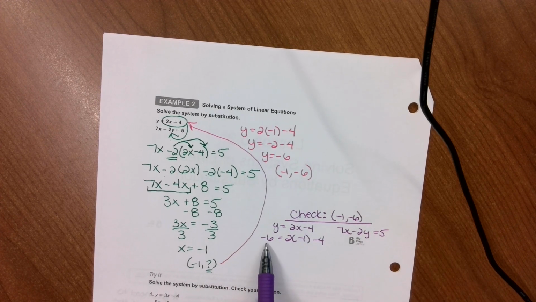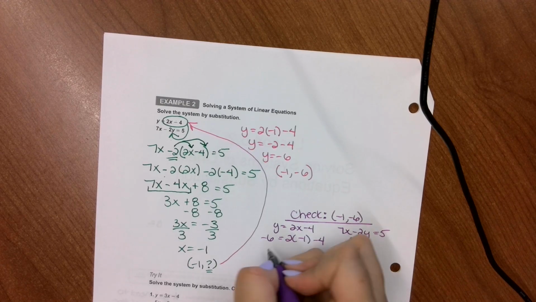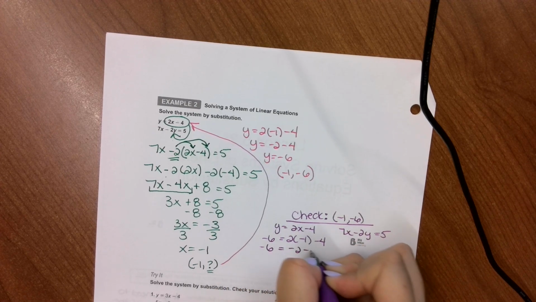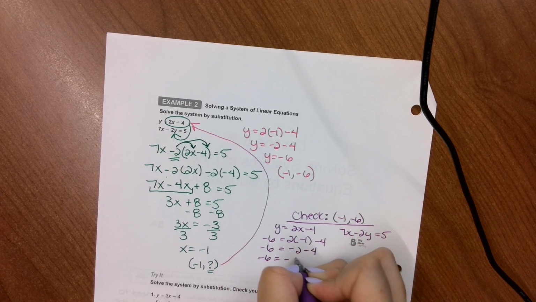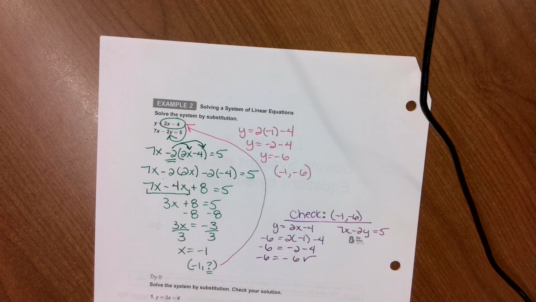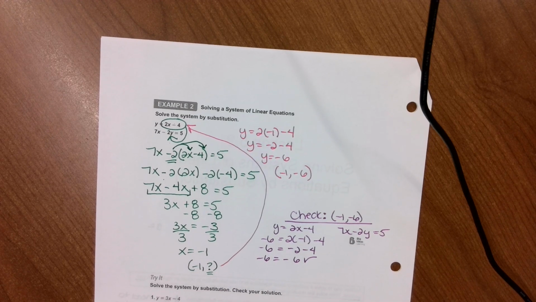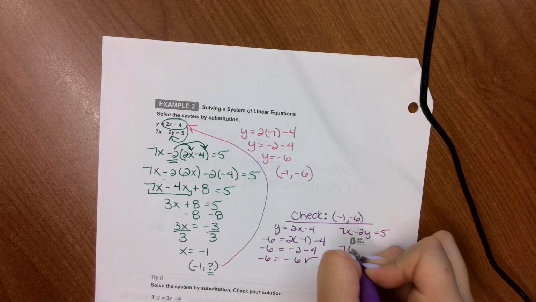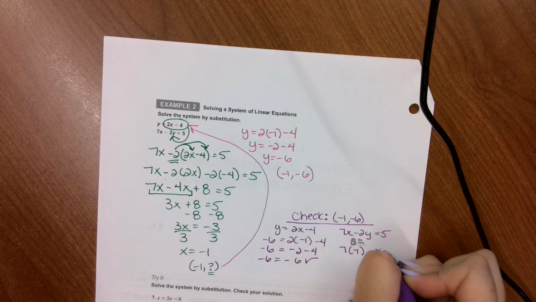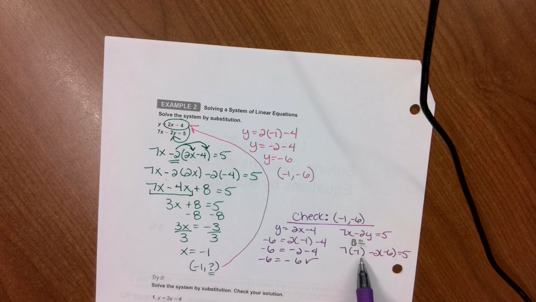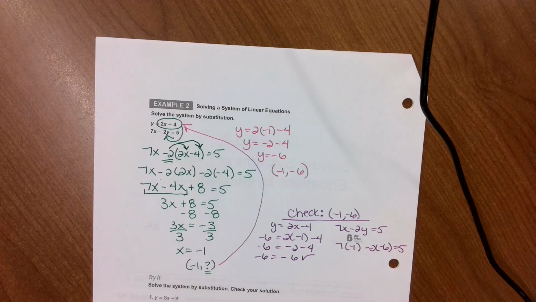So here I'm going to plug in negative 6 for y and negative 1 for x. And I get that negative 6 does in fact equal negative 6. Yay. Here, I'm going to plug in negative 1 for x, negative 6 for y.